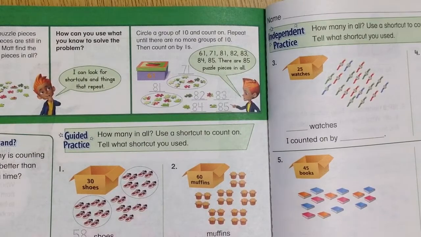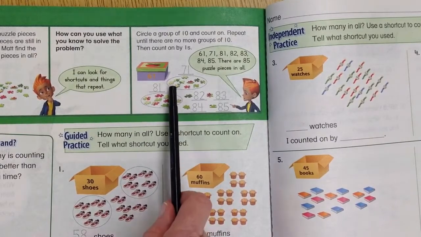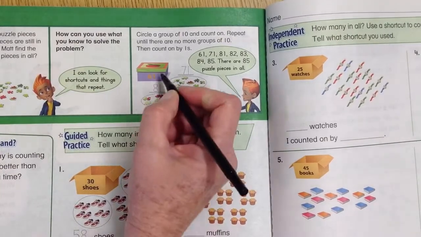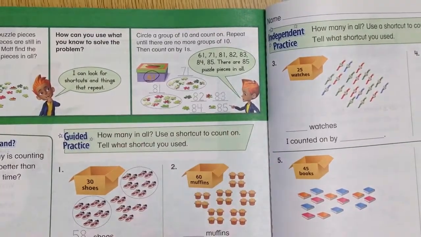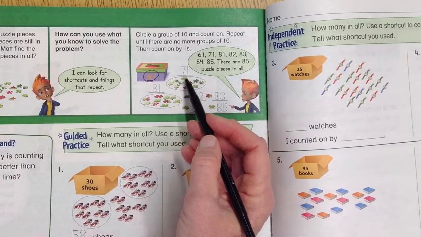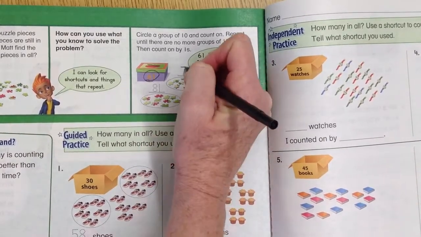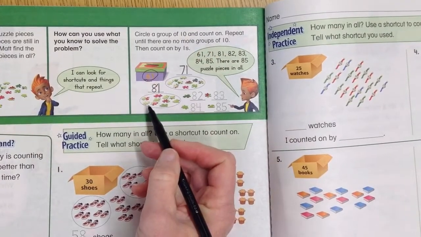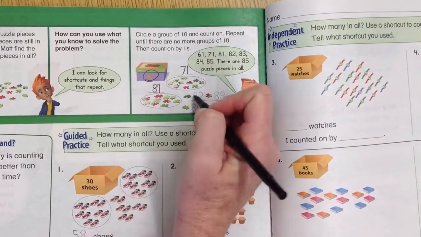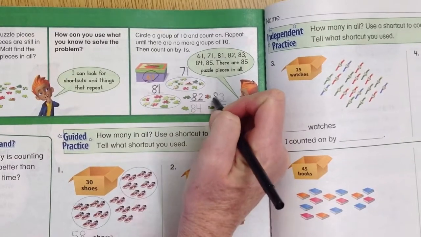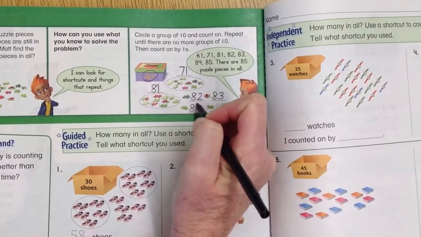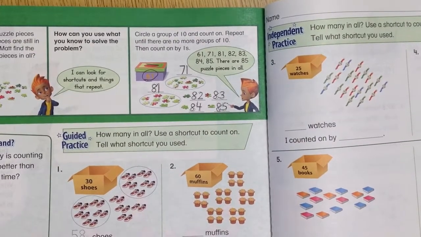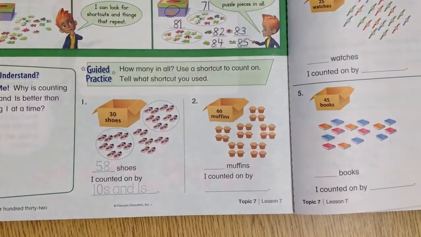Then count by ones. So what he's saying is he found 10 and circled it, found another 10 and circled it. So he started with the 61 in the box and then added 10 more. 61, 71, 81, and then he counted by ones. 82, 83, 84, 85. So now we're going to do that same thing down here.